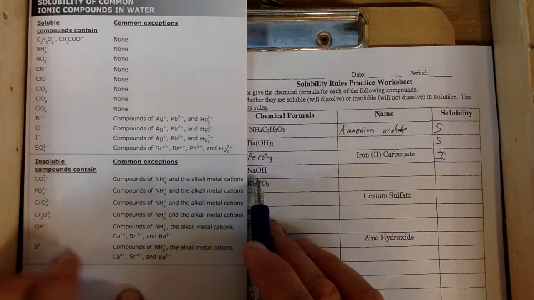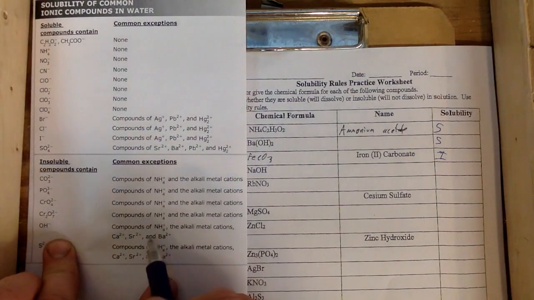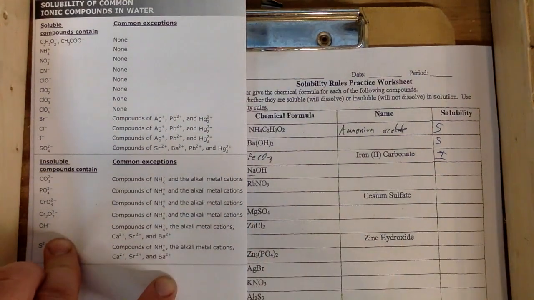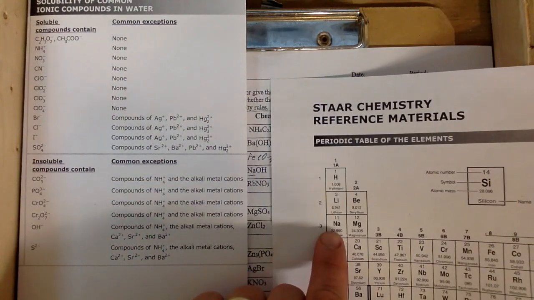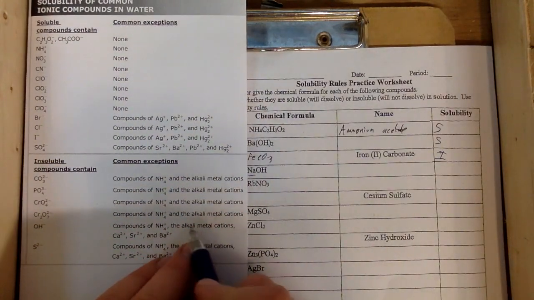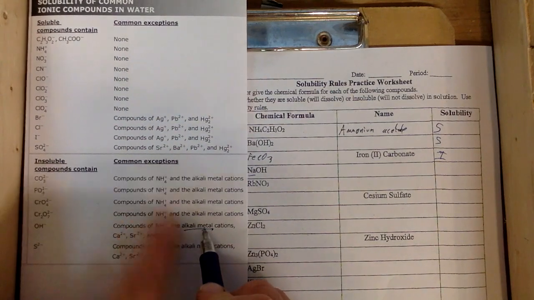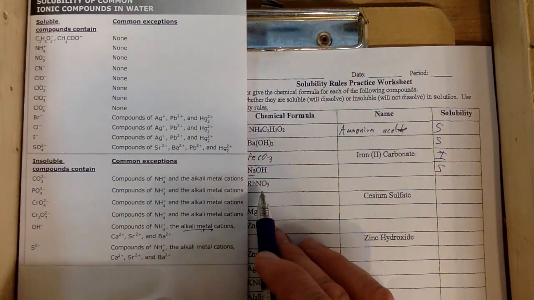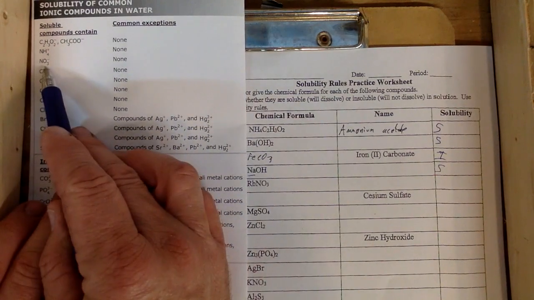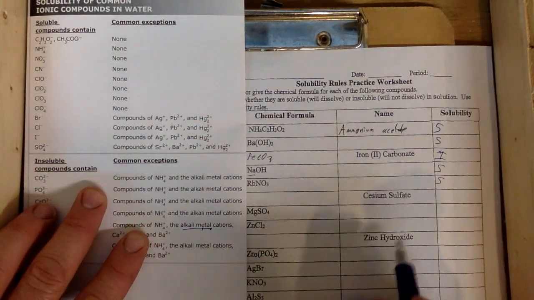Sodium hydroxide. Hydroxides are insoluble. Are there any exceptions? Yes, there's quite a few. Sodium is an alkali metal. Sodium is right here, alkali metal. Therefore, that is an exception, and therefore, instead of being insoluble, because we meet the exception, it is going to be soluble. Rubidium nitrate. Nitrates are way up here. Nitrates are soluble, no exceptions, so it's soluble.